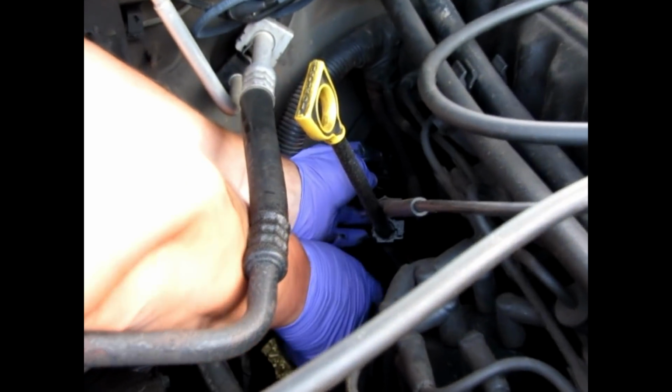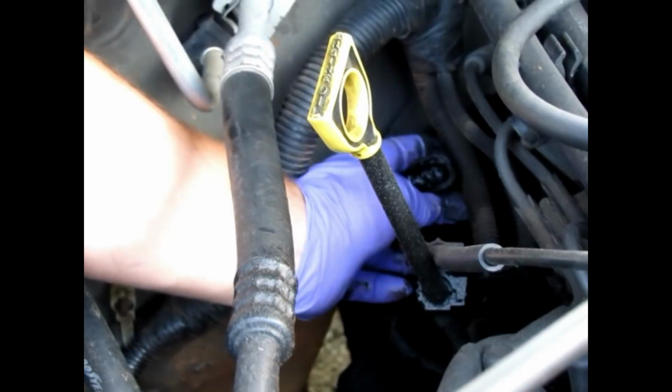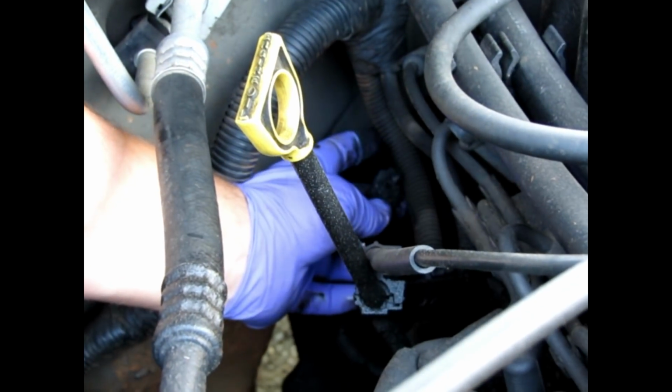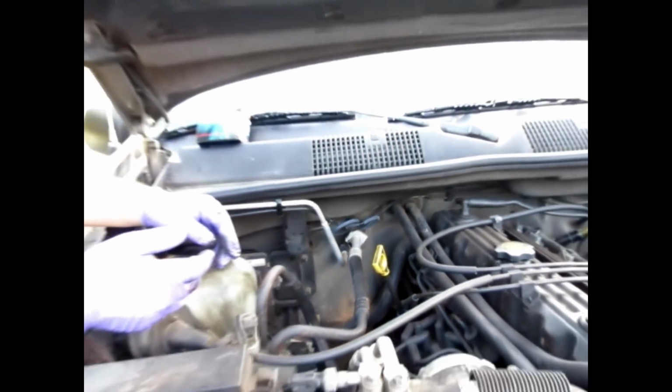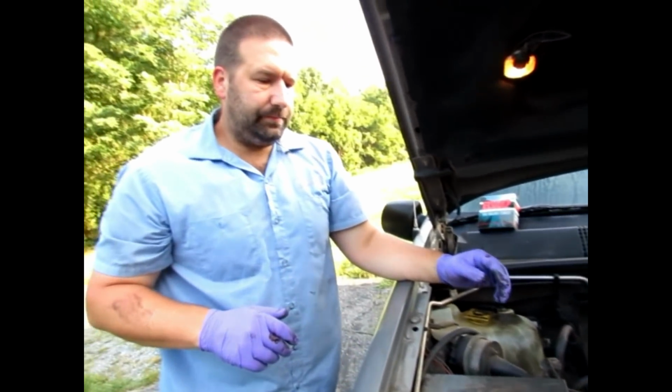Okay, so that came apart really easy. That's nice. So that's that. So now let's crawl up underneath of there and see if we can get to the sensor itself.